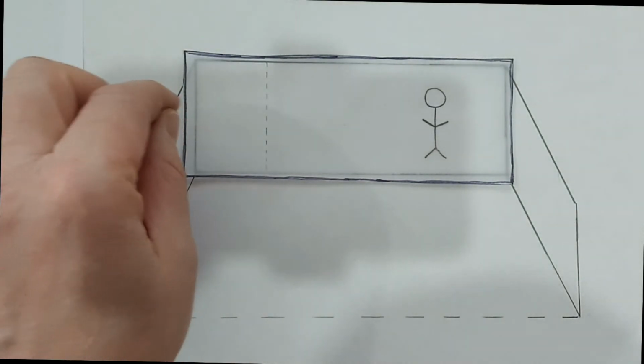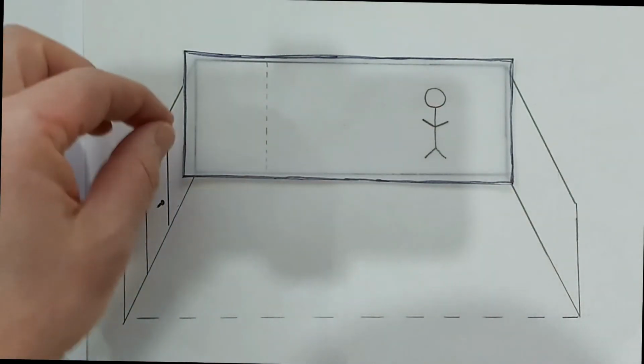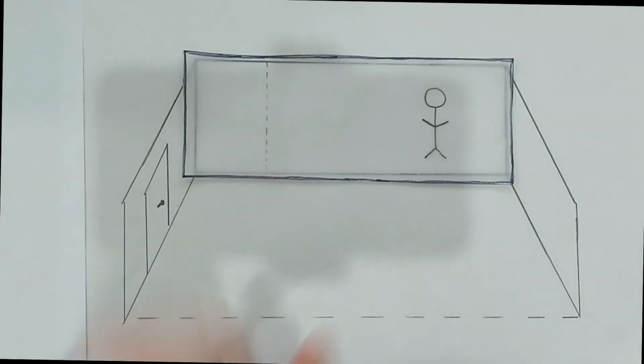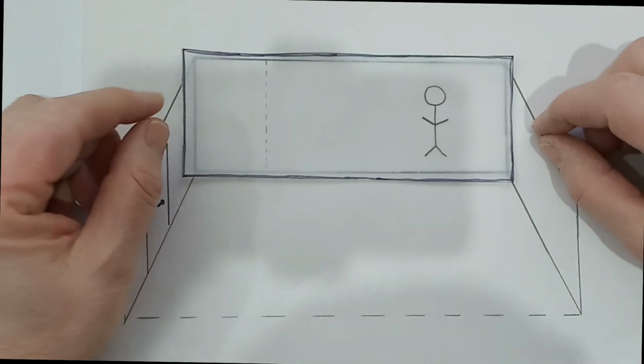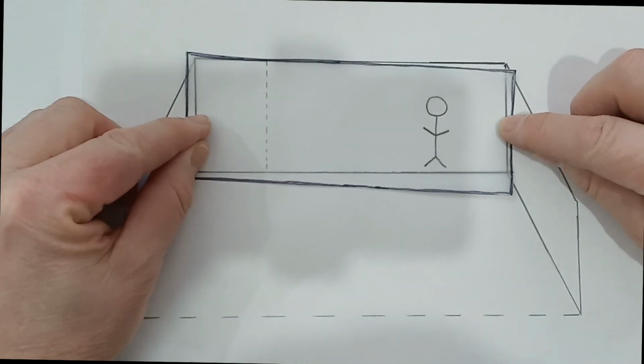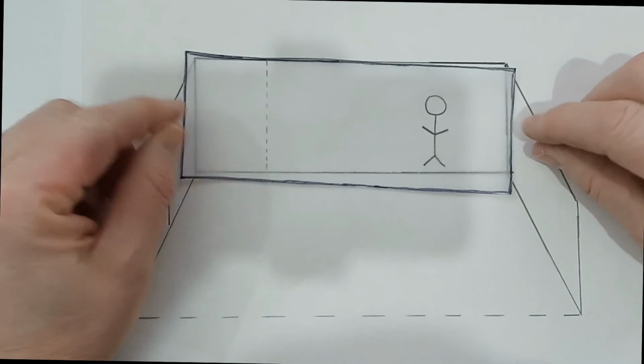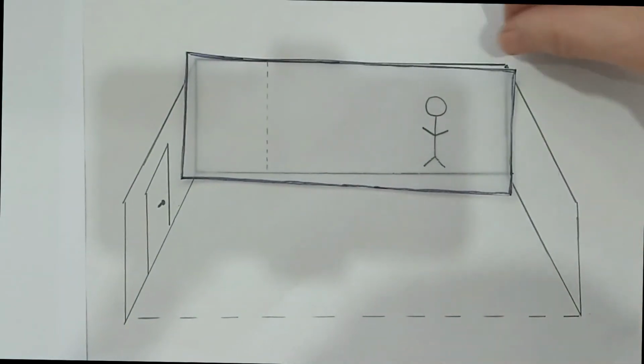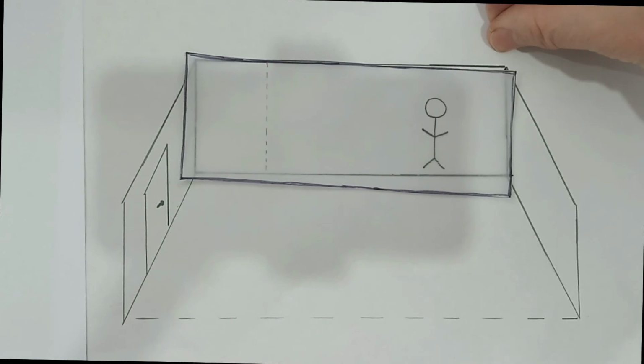Now, there are two reasons why we add 6 to 10 centimeters to our exact measurements. Firstly, if you don't put the wallpaper upright and it's at a slight angle, by the time you come to the end, look what happens. You've got a gap there.